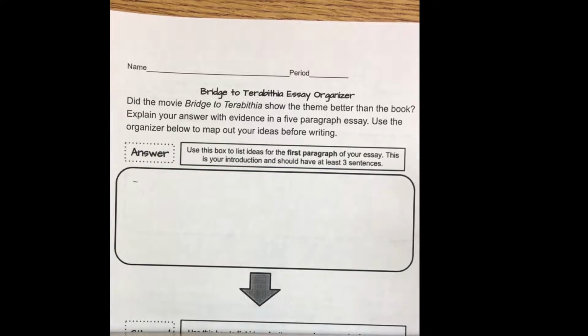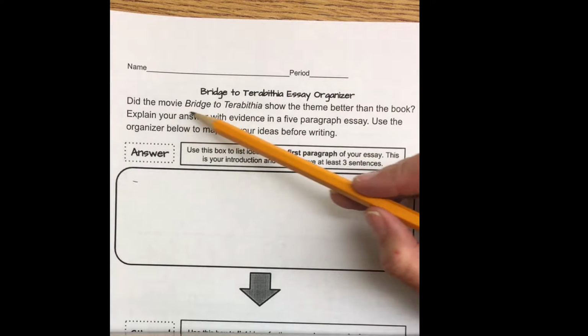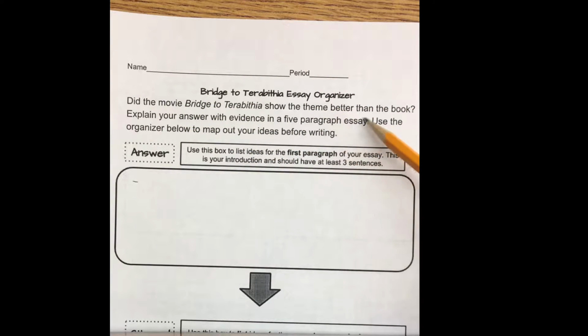The topic we are working on today is, did the movie Bridge to Terabithia show the theme better than the book? I have to explain my answer in a 5-paragraph essay. Let's talk through it.